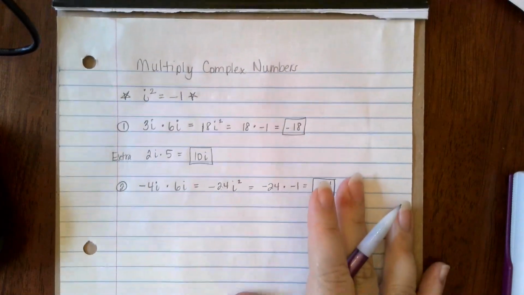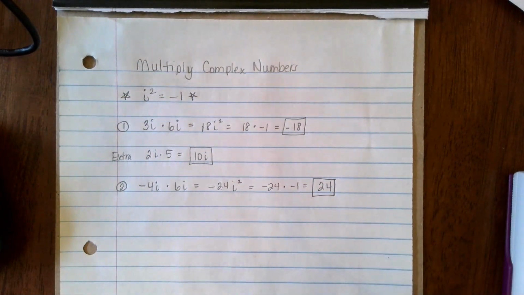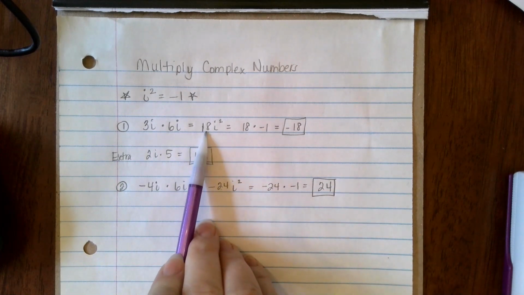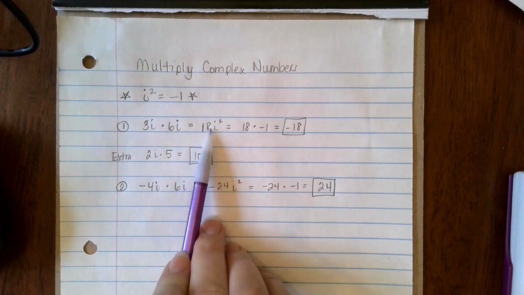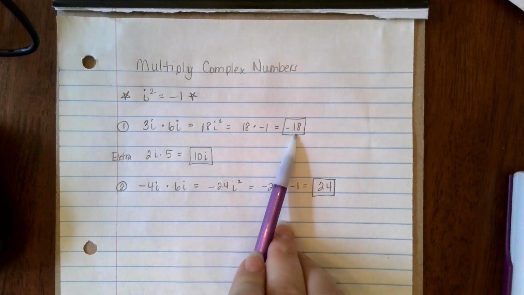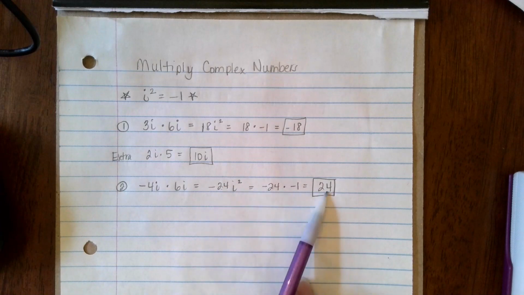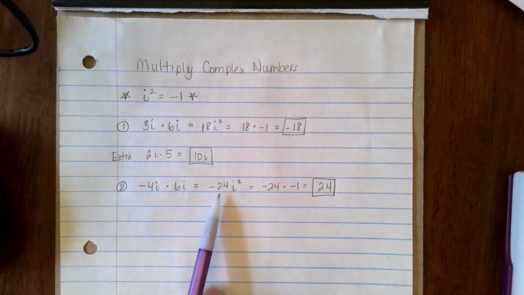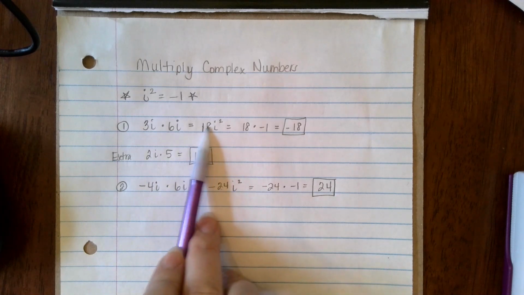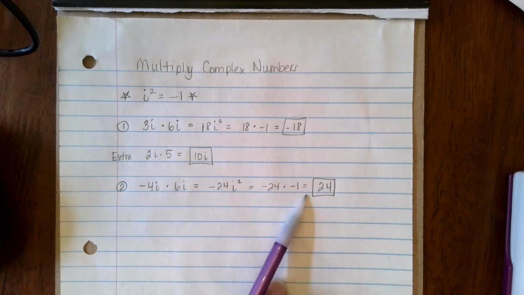Now take a look at what happens with these so that we can make things a little bit easier when we start getting a little more exciting questions here. A positive 18i squared just became a -18. A -24i squared just became a positive 24. So notice that the i squared is just changing the sign of the number in front of it. So positive becomes a negative, negative becomes a positive, and the i squared goes away.